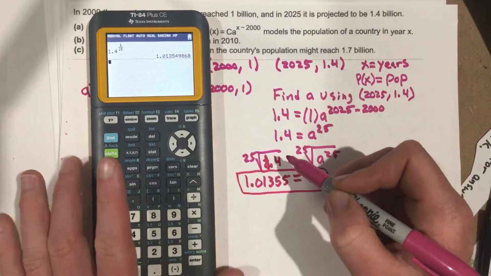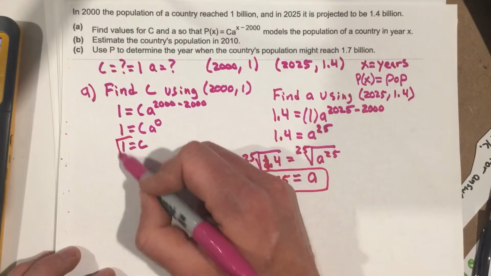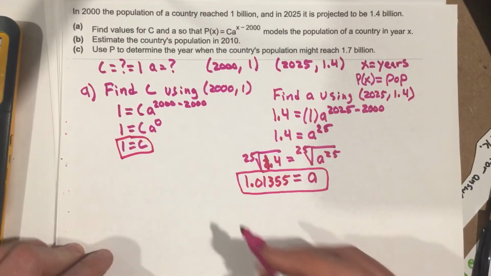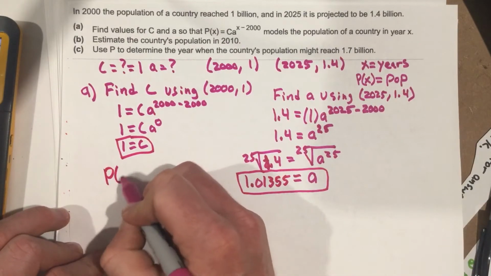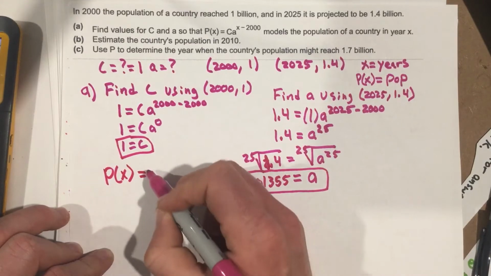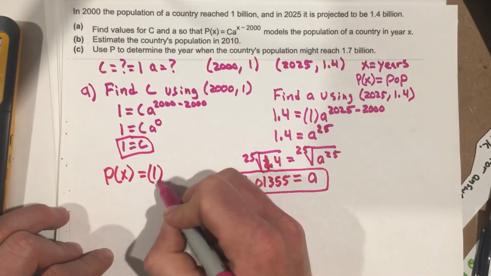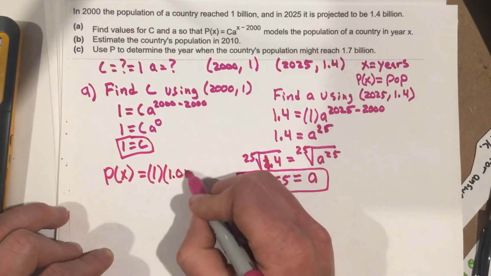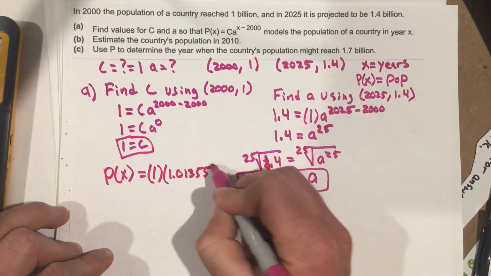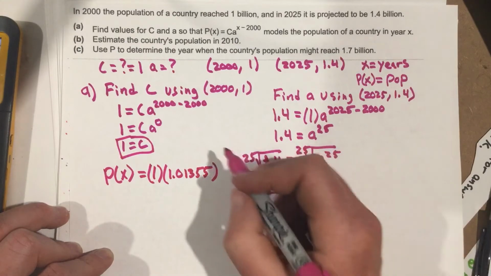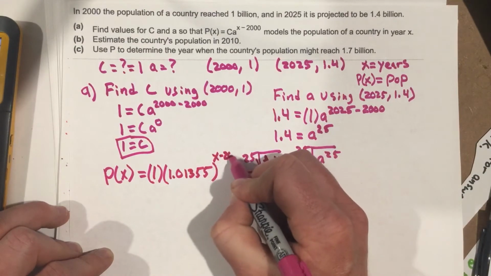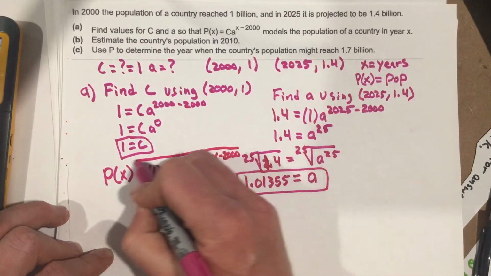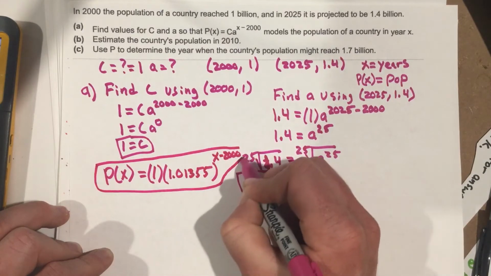We found A and we found C, and now our equation says P of x equals 1 times 1.01355 to the x minus 2000. So those are kind of like the three answers to part A.